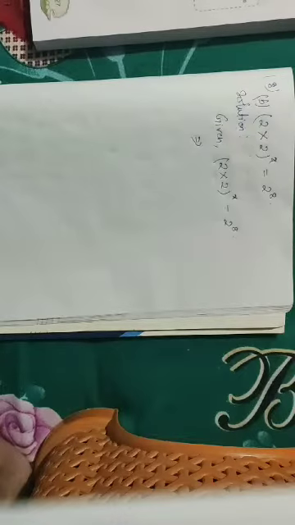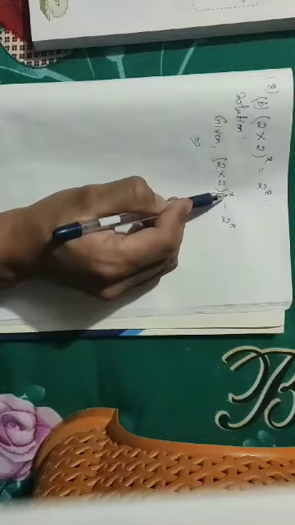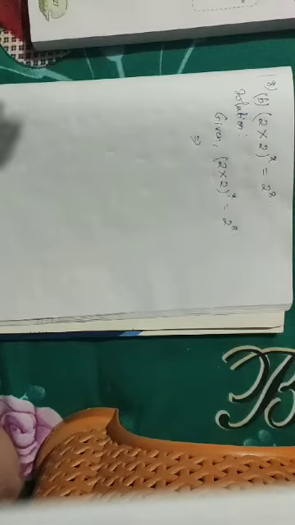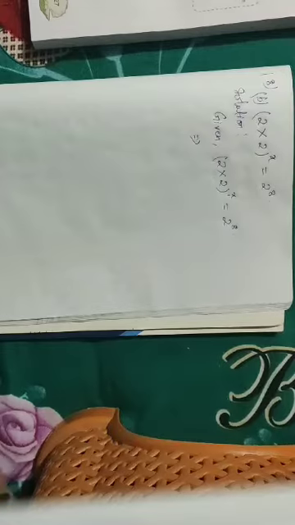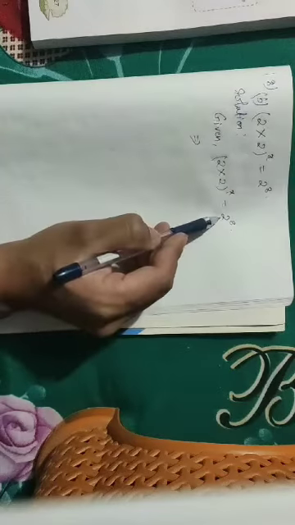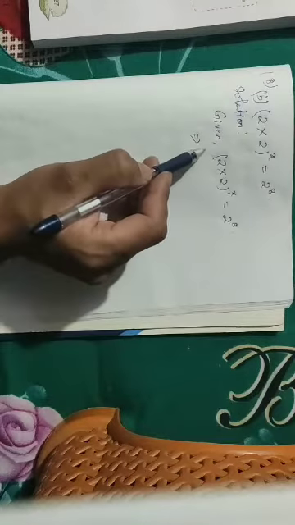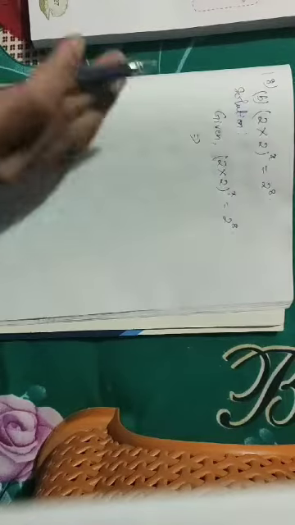Since x is in the power, we will only be able to find the value of x if we make the bases of both sides the same. Here the base on the right is 2 to the power 8. We have to make the base of the left hand side also 2. It is already 2, we are not going to touch it.